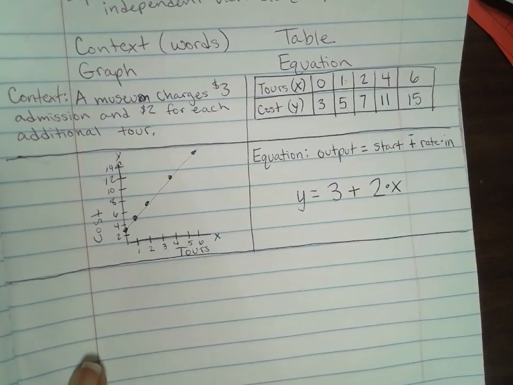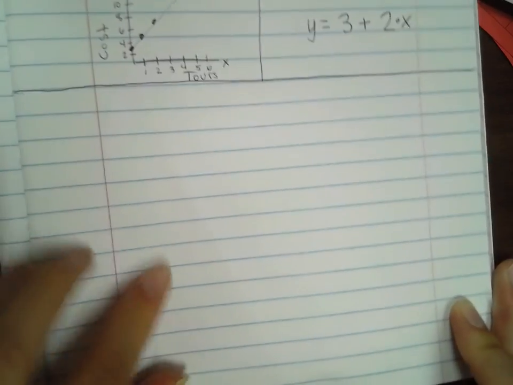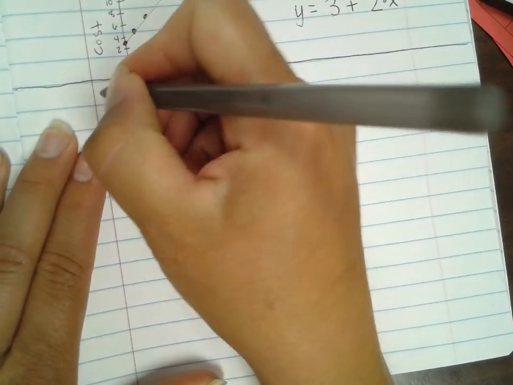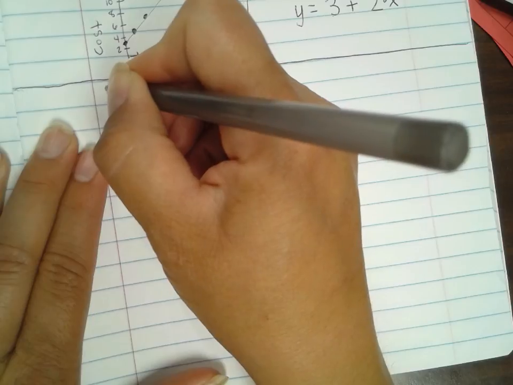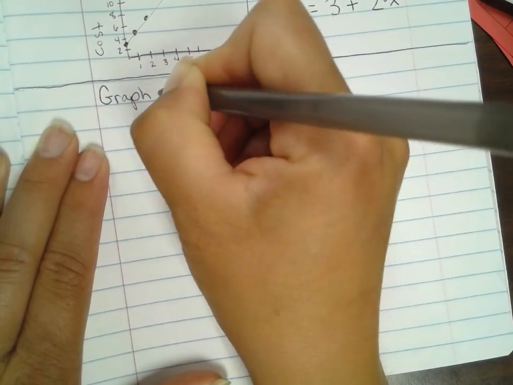Sometimes you will be required to write an equation from a table or from a graph. Sometimes you'll be asked to graph from a table or from an equation. We're going to practice both of those. Okay, now I'm moving on. So we're going to practice graphing from an equation.